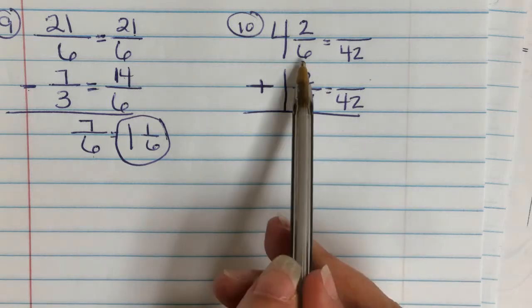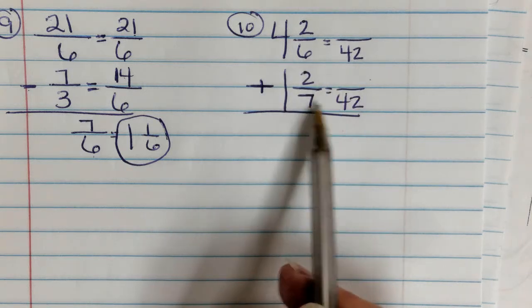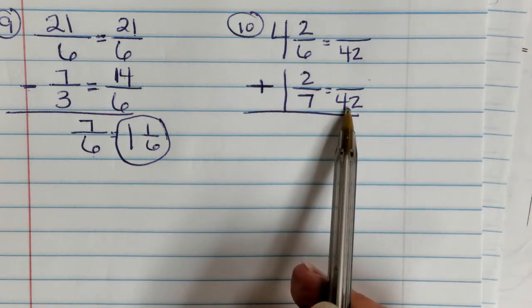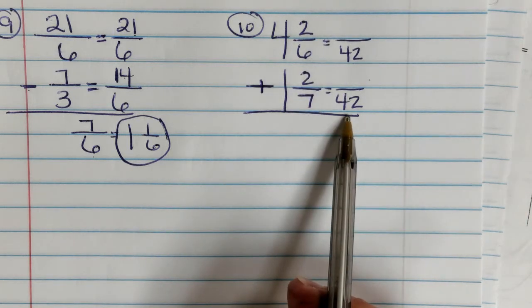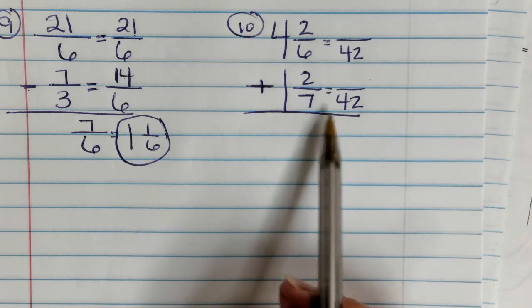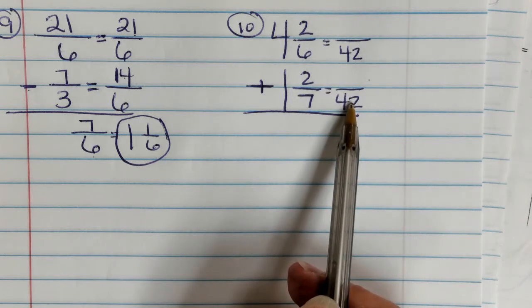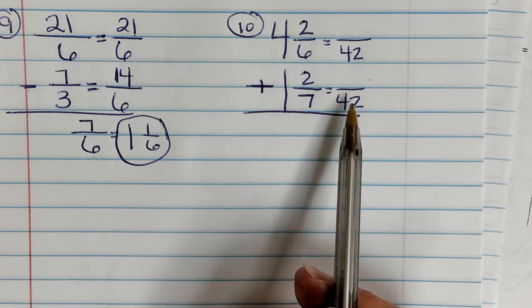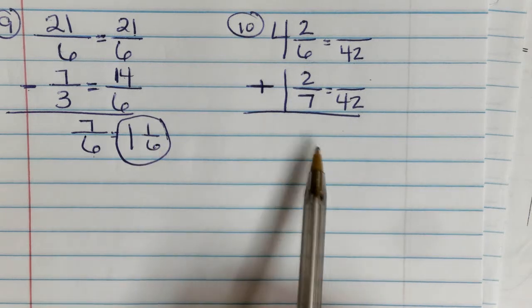Do y'all see how I get the common denominator? You see how I got the 42? Does anybody not know how I got the 42 on this problem? Okay. Are you okay on getting the 42 part? For that one? I have no clue yet. I haven't done it.